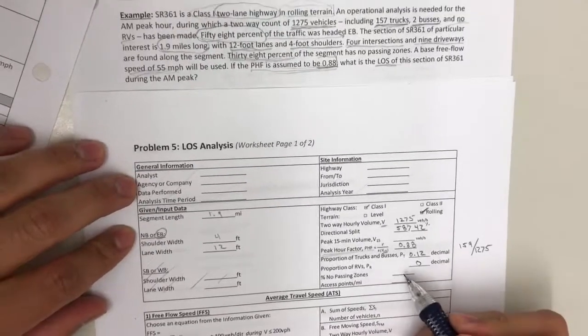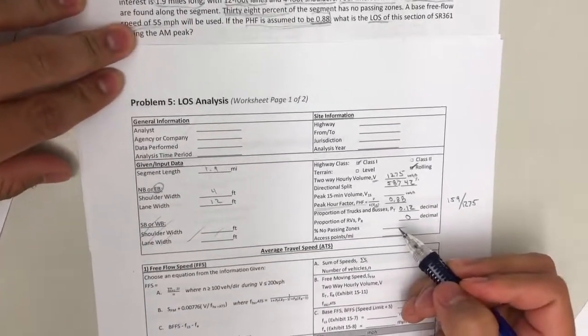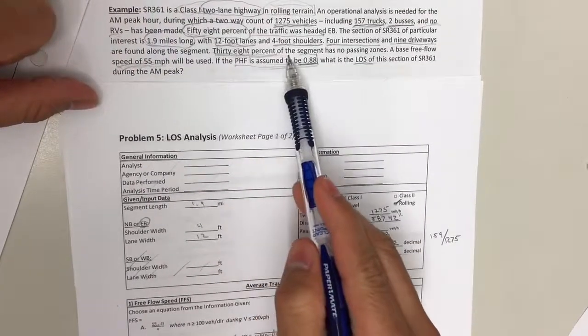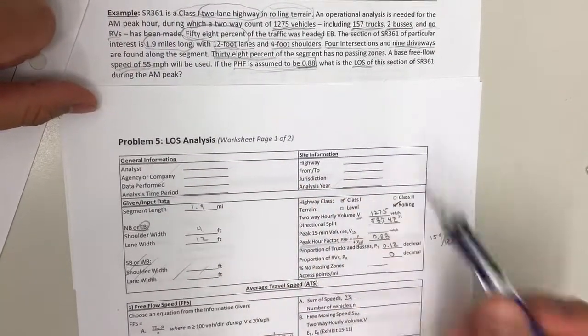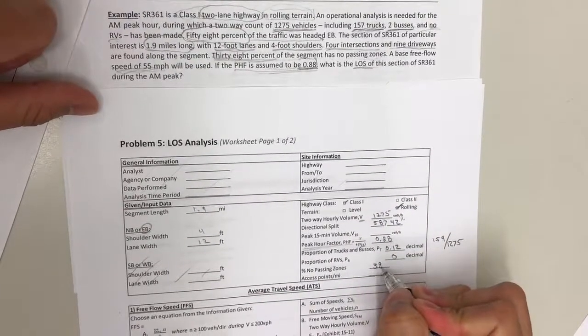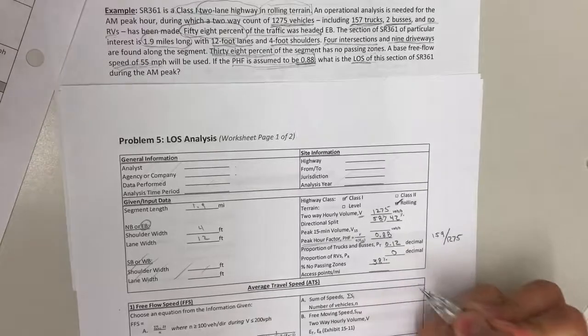Percent no passing zone is also given, which is 38% of the segment has no passing zone. So you just plug 38 here, which is a percentage.